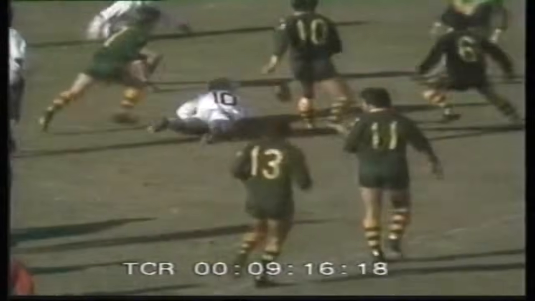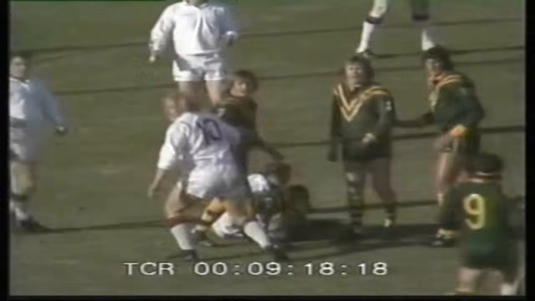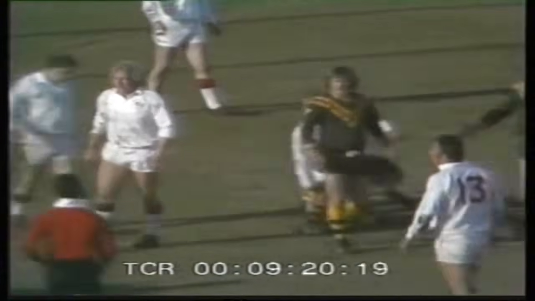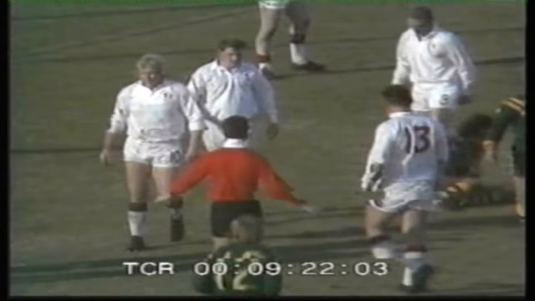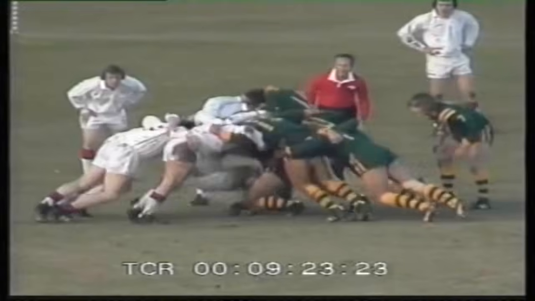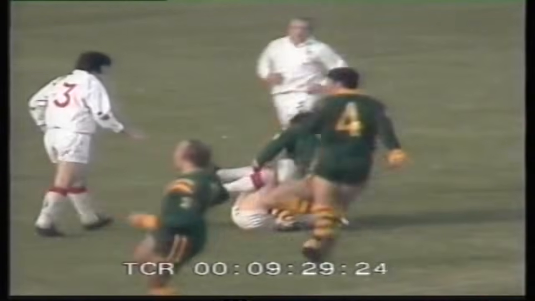Nash at dummy half to Millward. Stevens the tackler. Cookson can't get hold of it. Australia's ball, but the referee, I think, has blown the whistle. He's ruled knock on. England's ball. Nash. And through Norton to Fairbairn.